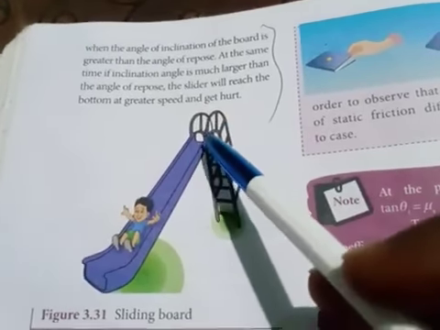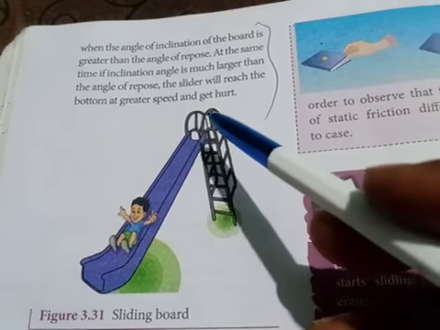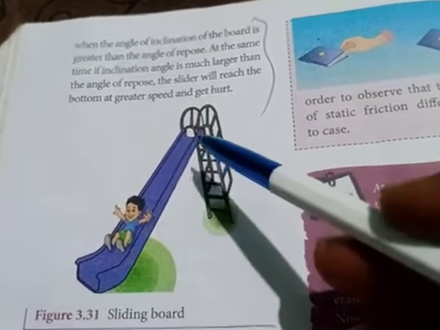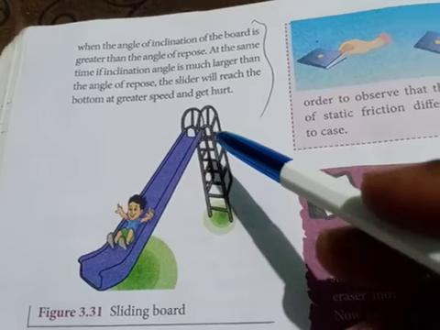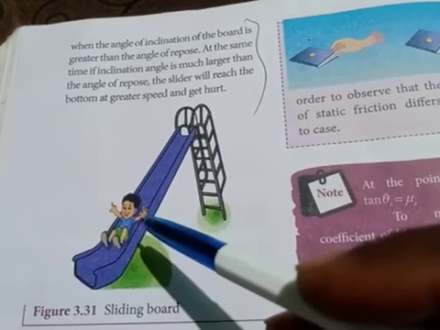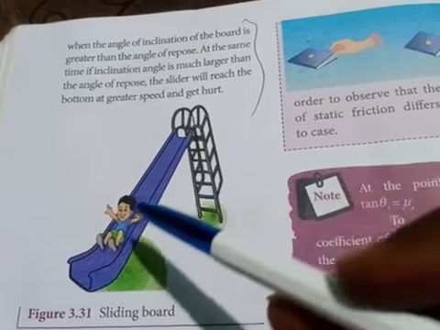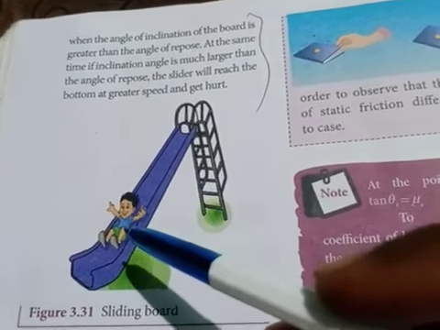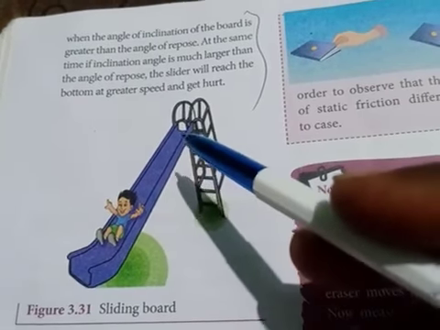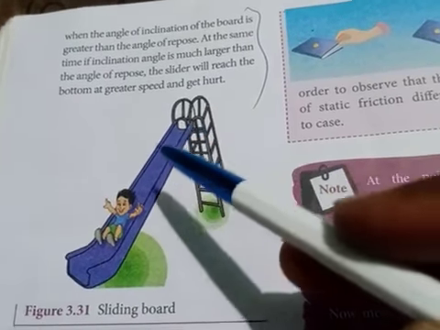The second thing is sliding, what we can call a sliding board, isn't it? We all know about this sliding board. If this inclined plane angle is more, the kids can slide over it. So this angle of inclination is made larger than the angle of repose. So what will happen is, the slider will reach the bottom.